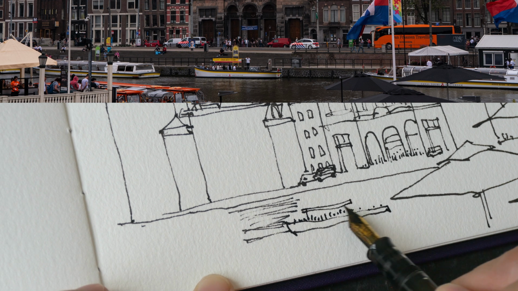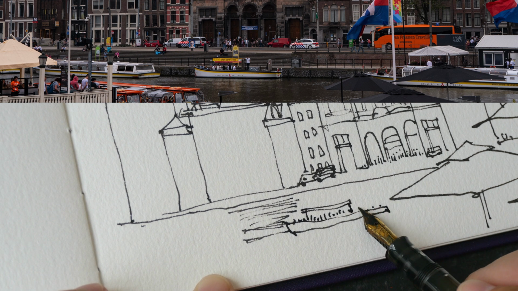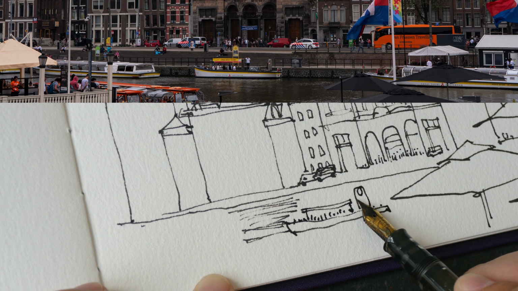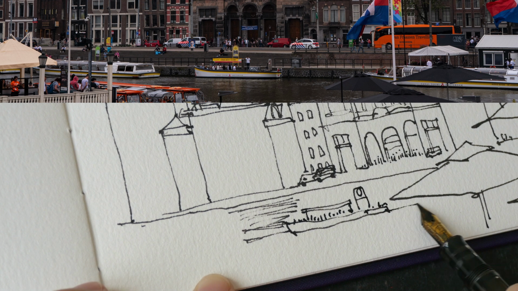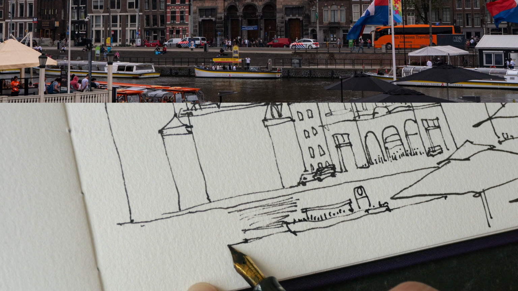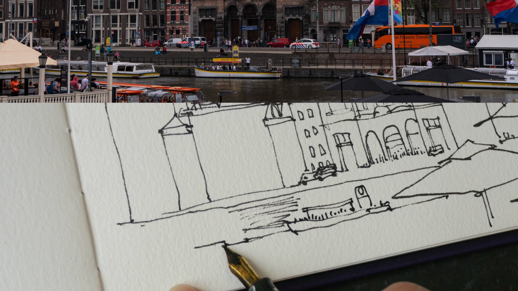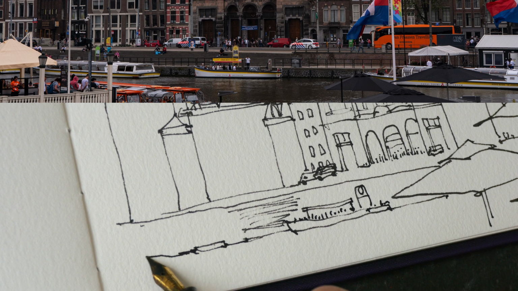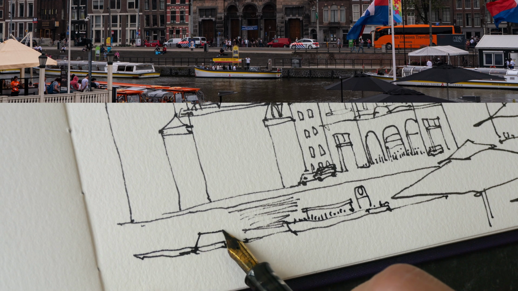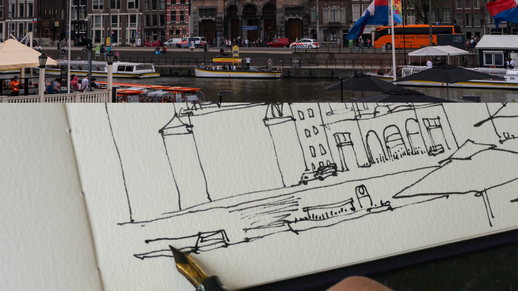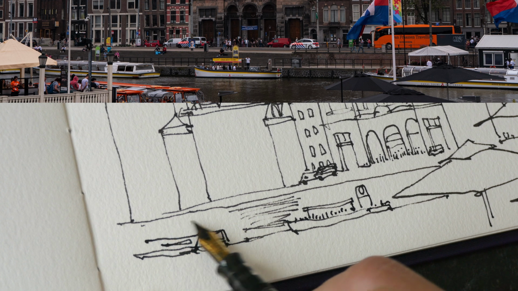This boat seems to have some sort of banner going on. And this is the line that separates the water from the ground. There's another boat here. We don't have to complete the boat.